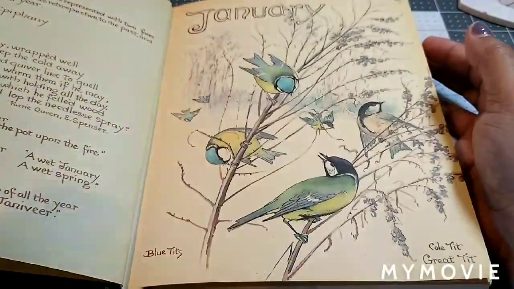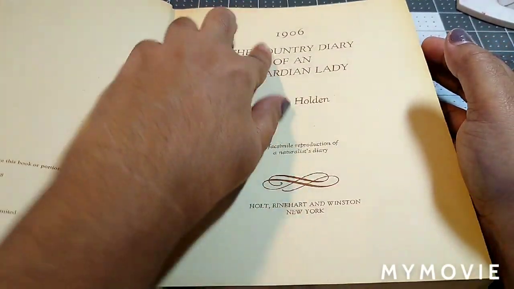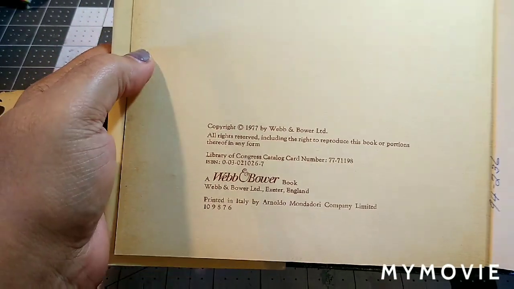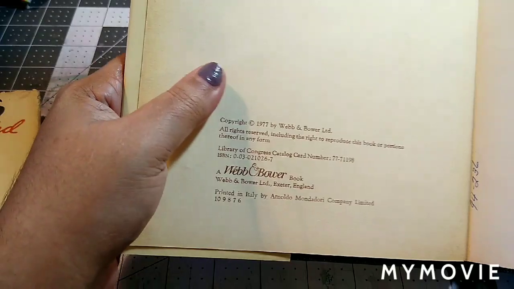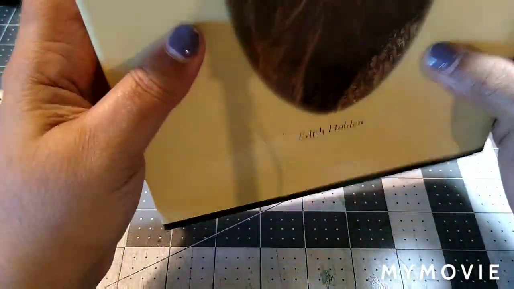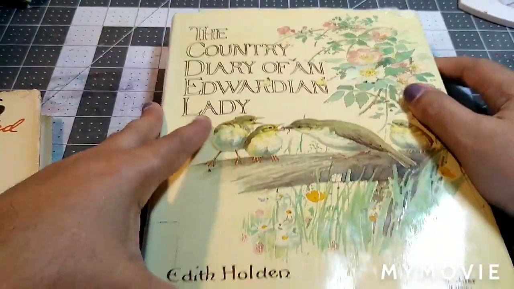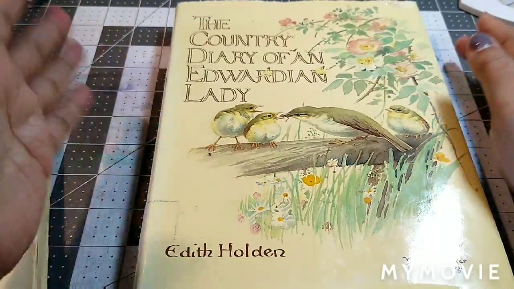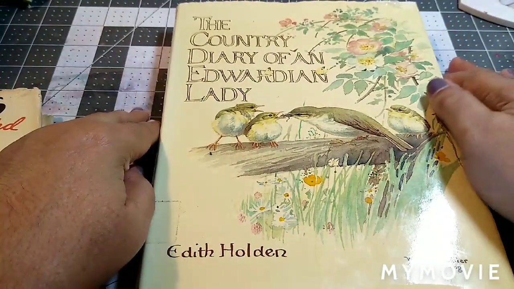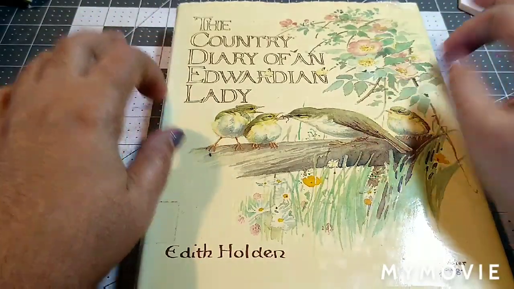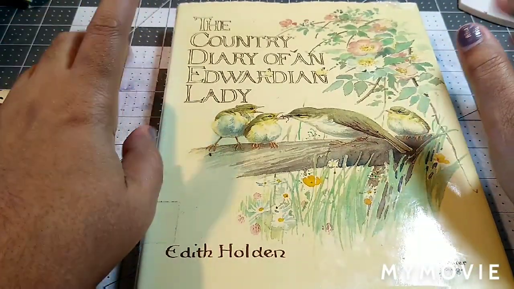I can't do that, because even though this book was originally published by Edith Holden in 1906, which would put it out of copyright, this particular edition of it was copyrighted in 1977. So, I cannot actually make photocopies of this book and use it because it is under copyright, because that copyright was renewed. So I bought a second copy of this book to cut up.